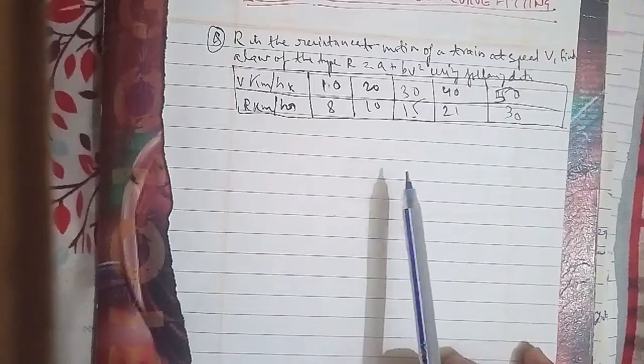So we go ahead for the solution, which is the important part. The law R equals A plus B V square is neither a straight line nor a standard quadratic equation, but careful observation shows that V needs to be squared.